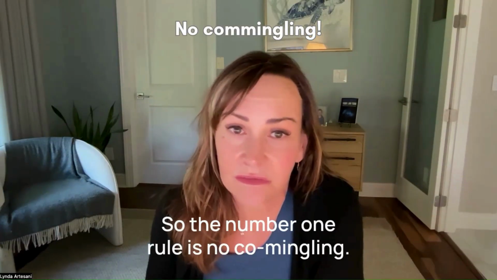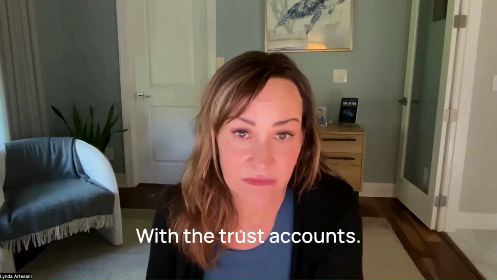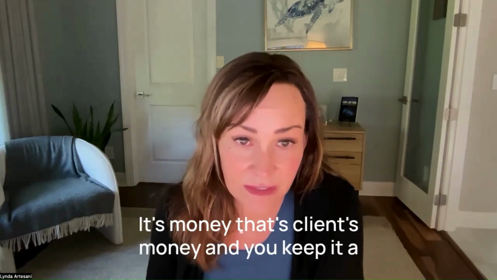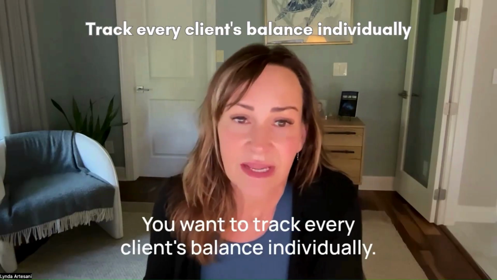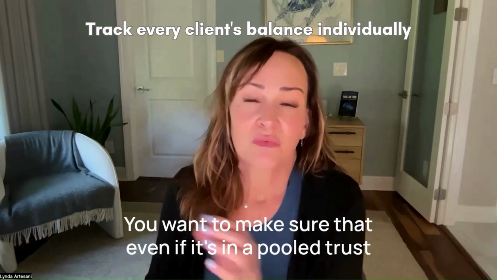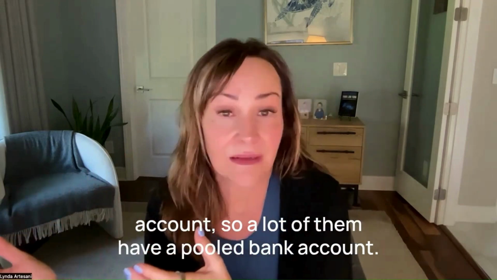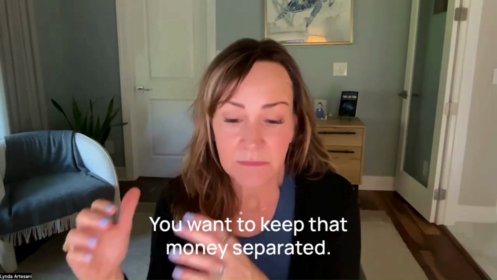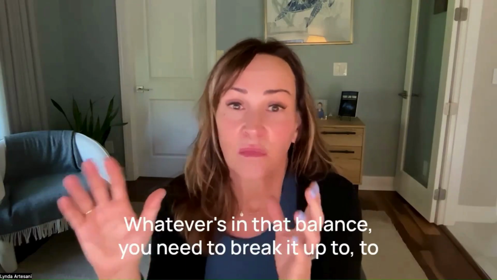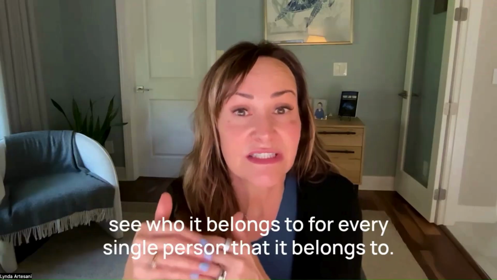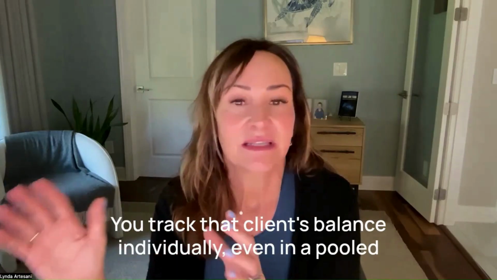So the number one rule is no commingling. You don't intermix the client's operating funds with the trust accounts. That is separate money. It's the client's money, and you keep it 100% separate from any operating accounts. You want to track every client's balance individually. Even if it's in a pooled trust account, so a lot of them have a pooled bank account, you want to keep that money separated. So even though it's one account, one balance at the end of the month when you get the statement in, whatever's in that balance, you need to know how to break it up to see who it belongs to for every single person that it belongs to. You track that client's balance individually, even in a pooled account.